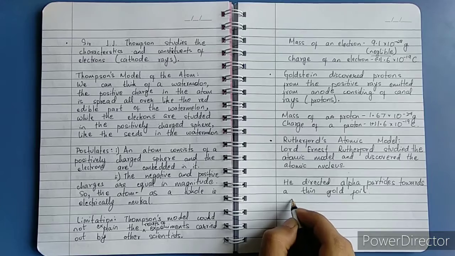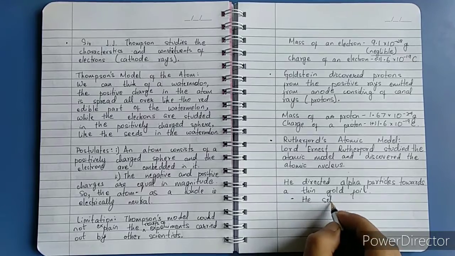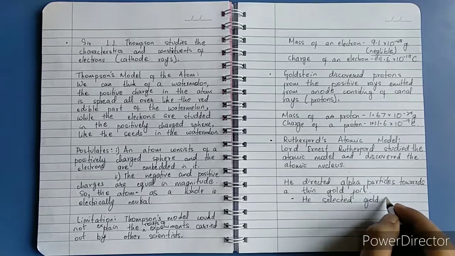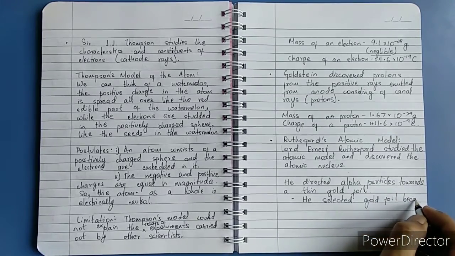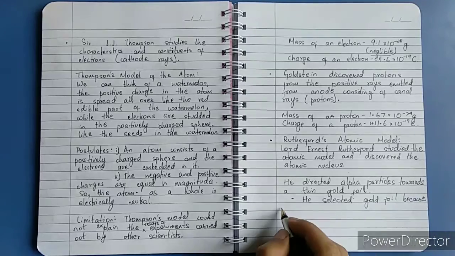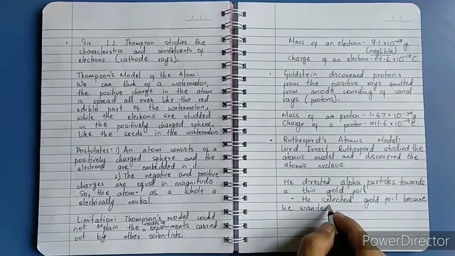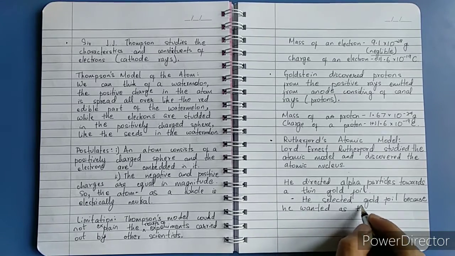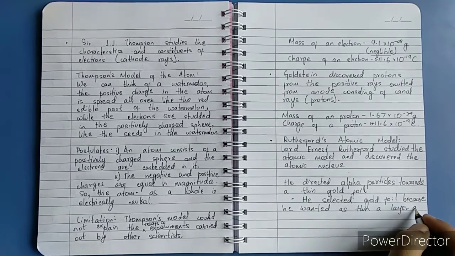There were reasons for this. First, he selected gold foil because he wanted as thin a layer as possible.